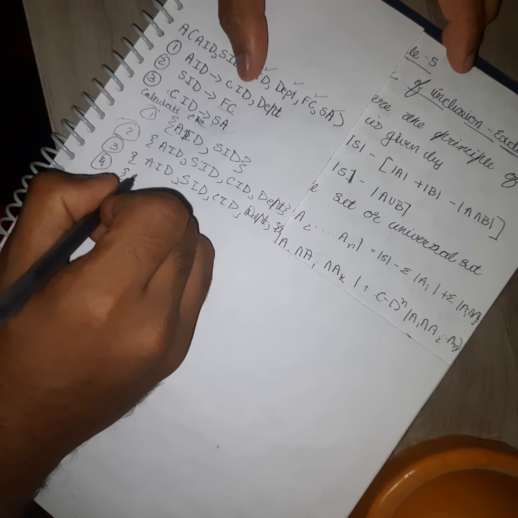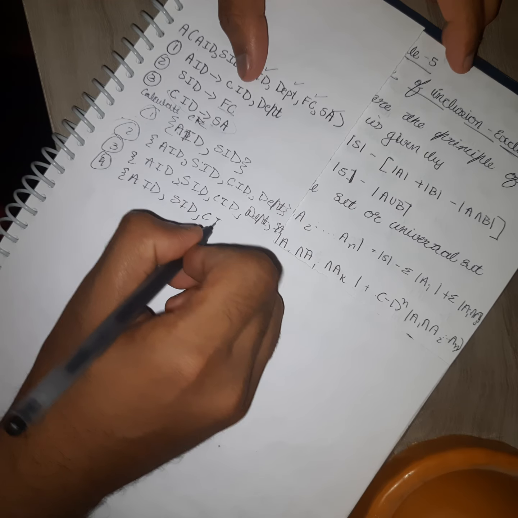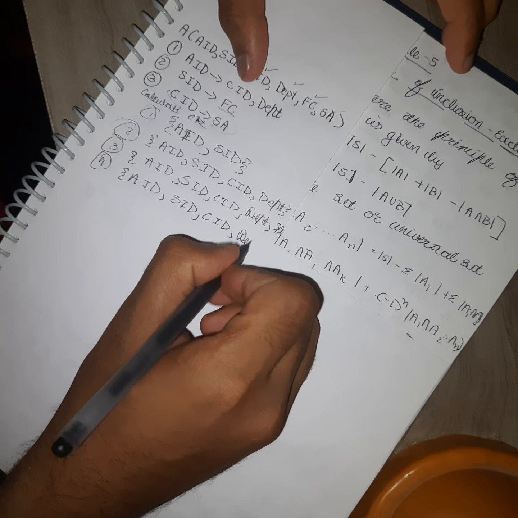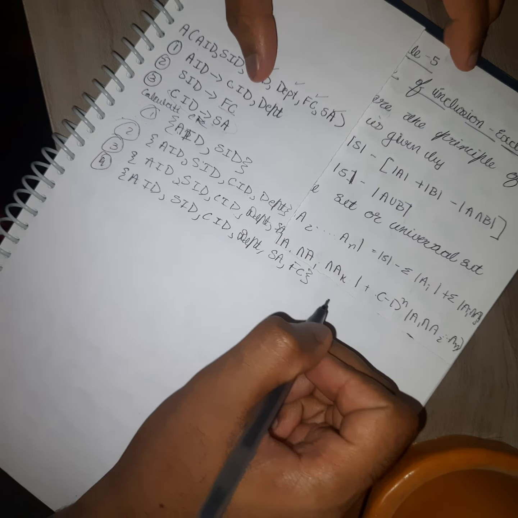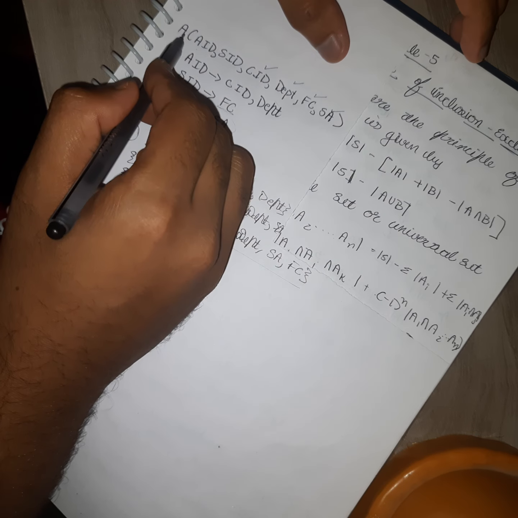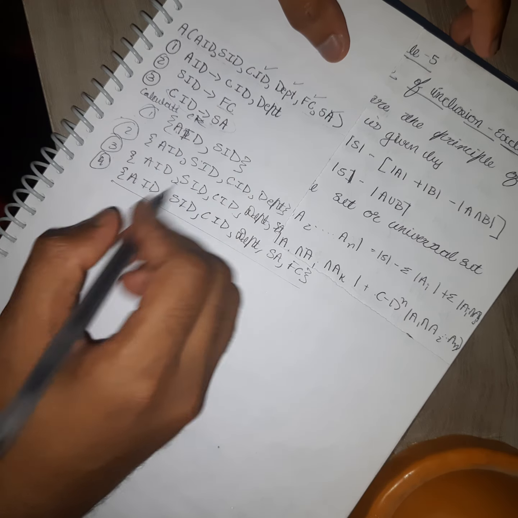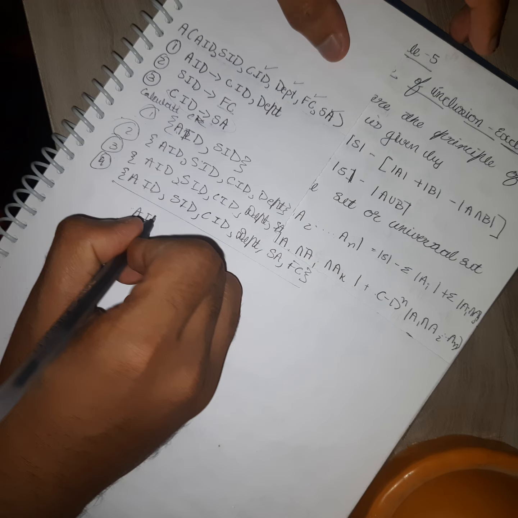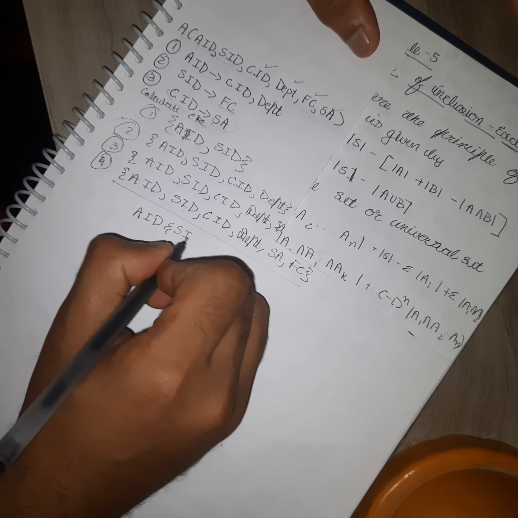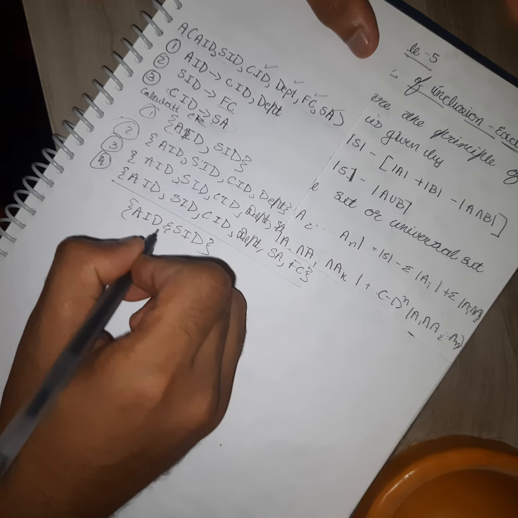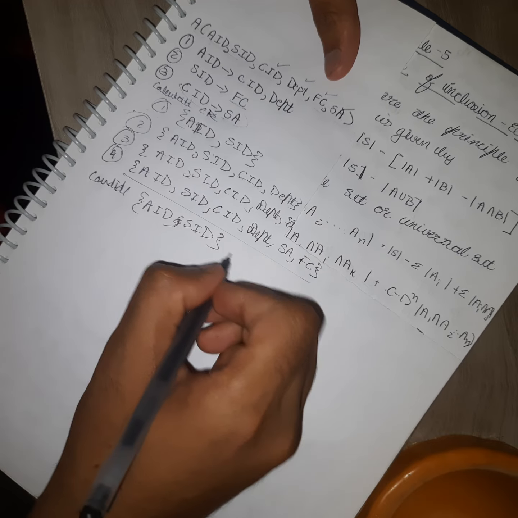So just again write, you should write full letters, not shortcuts, in the exam. Okay, I know it will take time, but you have to write S and FC. Since this is equal to this, we conclude that these two are the primary key, because using these two you can find anything in this. So AID and SID, make this as one set. Okay, this is the candidate key.